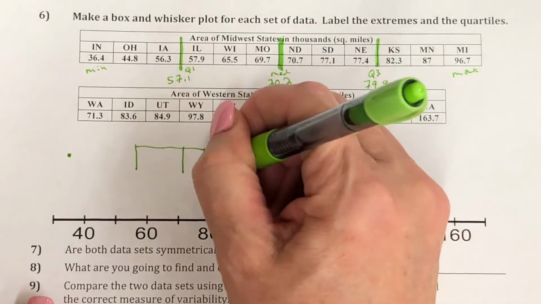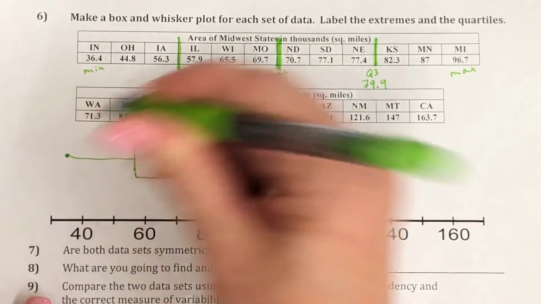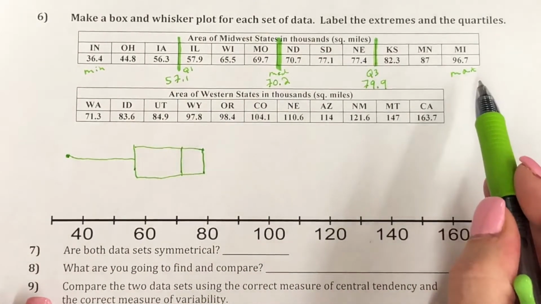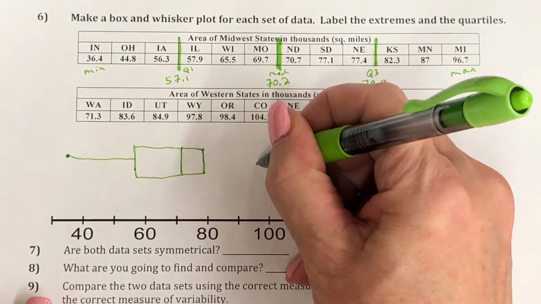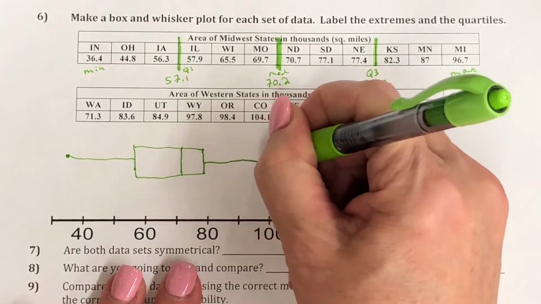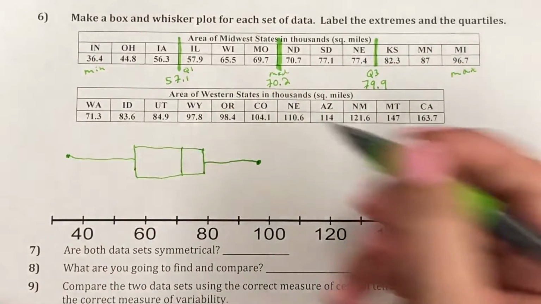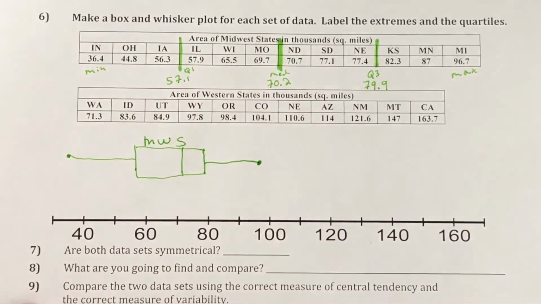Let's go ahead and make our box. And then my max is 96.7. Okay, so this is the box and whisker for the Midwestern states.